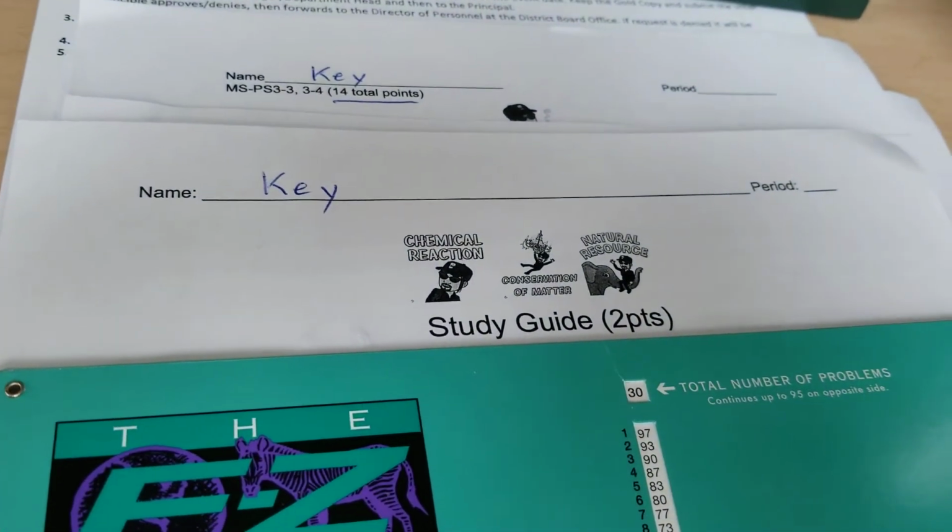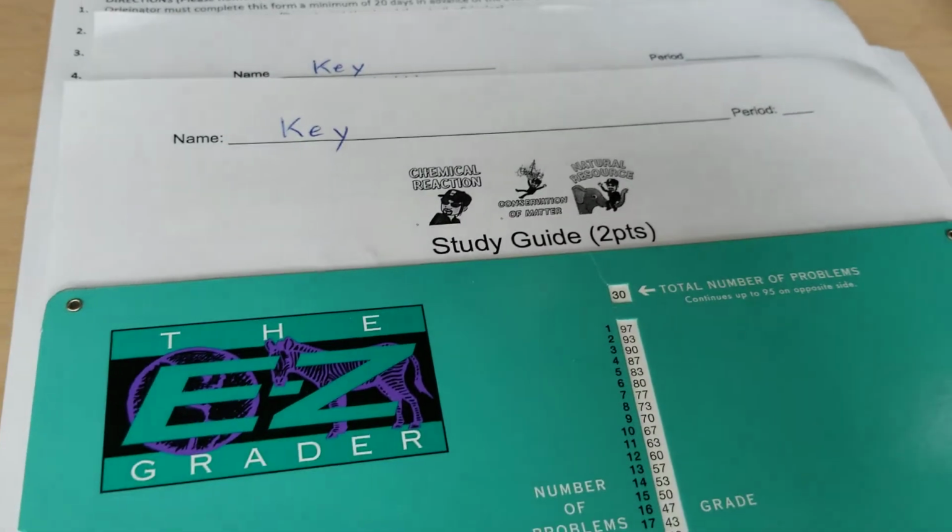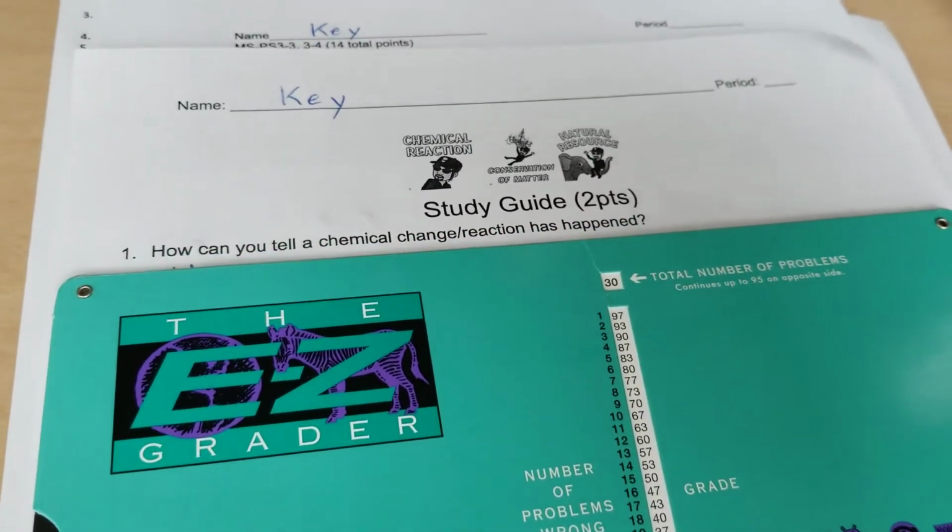All right, here we go. We got the study guide for chemical reactions, conservation of matter, and natural resources. You can go ahead and go through this here, just sliding down like this.